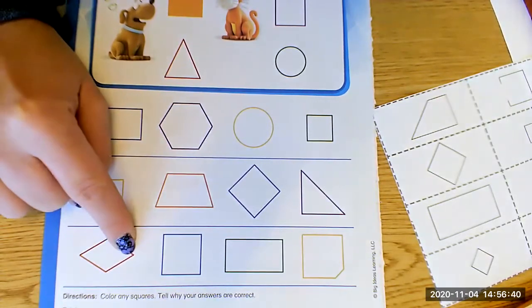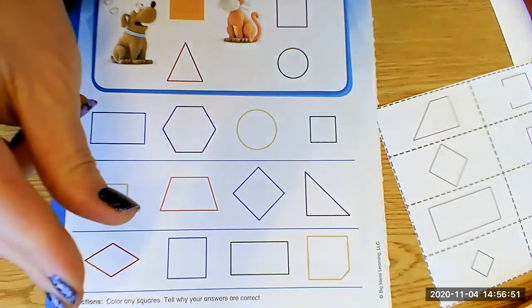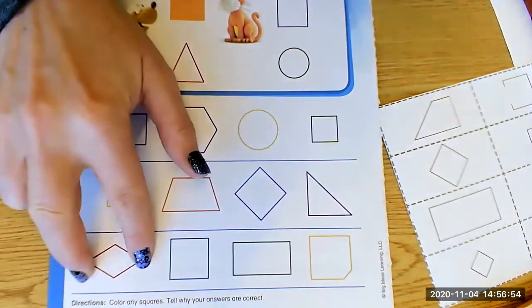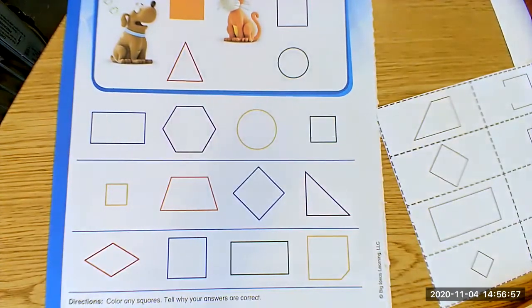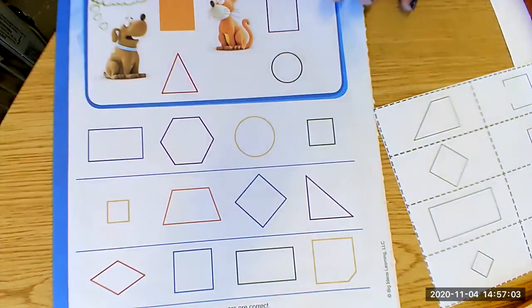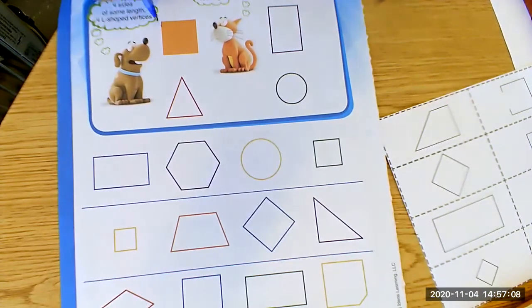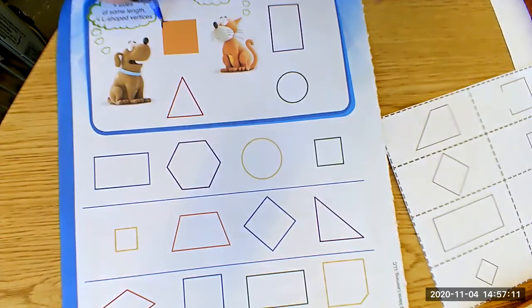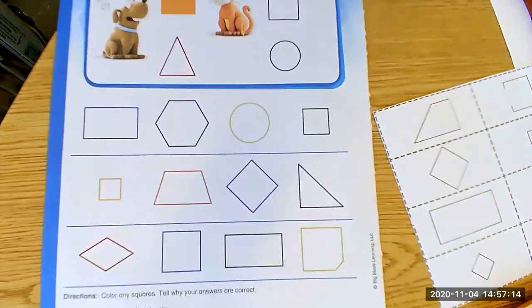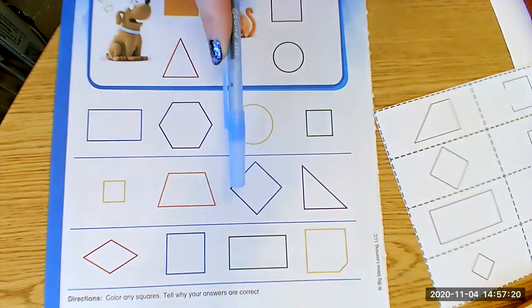This is a special shape, and we will learn more about that shape, but there are not L-shaped vertices. There's some skinny vertices and some more open vertices in this shape. It's a little tricky, right? They are not L-shaped vertices, so it cannot be a square. Your square needs to have these L-shaped vertices. So this one does not count. But this one does.